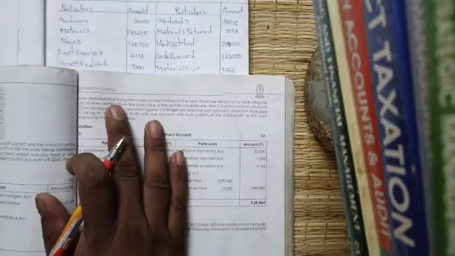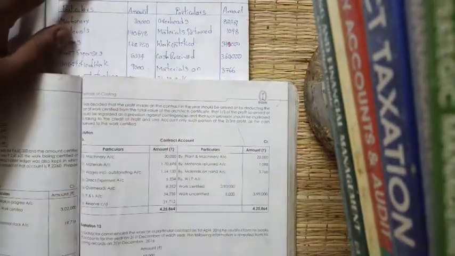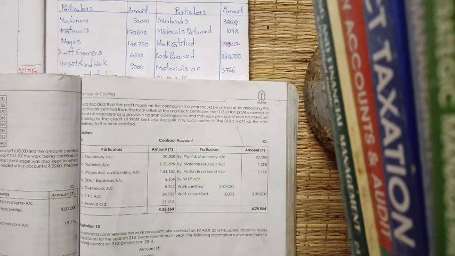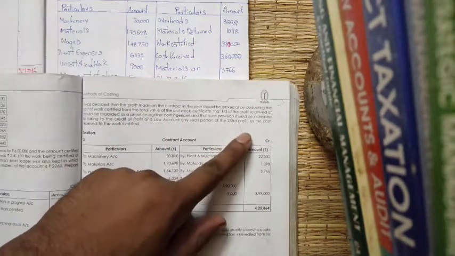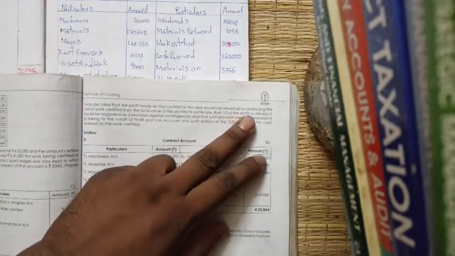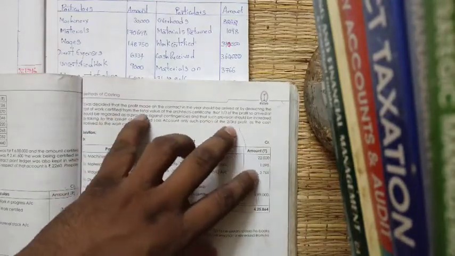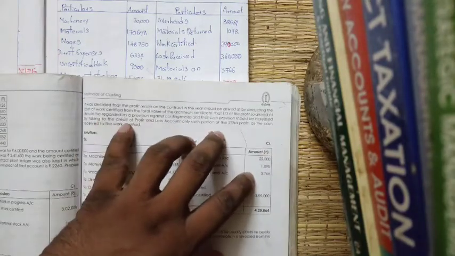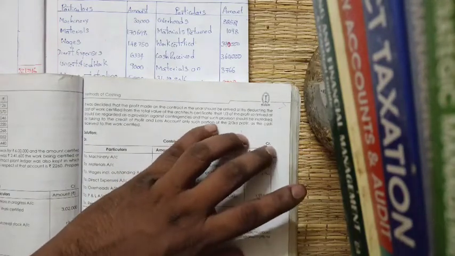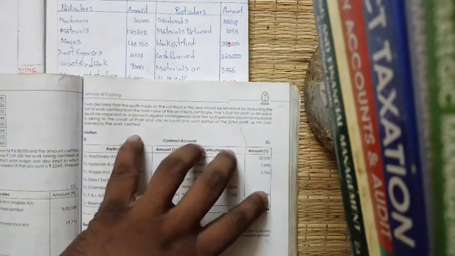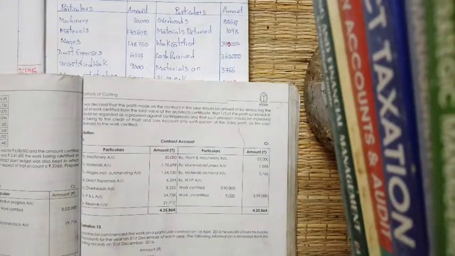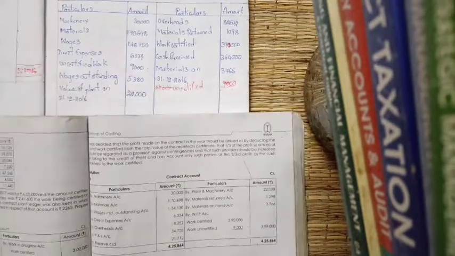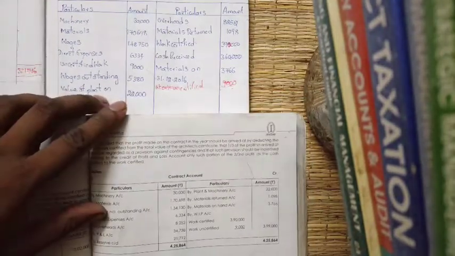Now come to the main top paragraph. It was decided that the profit made on the contract in the year should be arrived at by deducting the cost of work certified from the total value of architect certified. That one-third of the profit so arrived should be regarded as a provision against contingencies, and that such provision should be increased by taking into the credit of profit and loss account only such portion of two-thirds of profit as cash received bears to the work certified. So we need to calculate the cash received to the work certified, that is the architect certified.